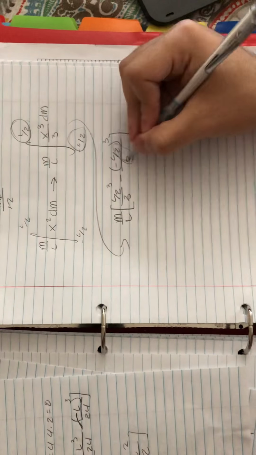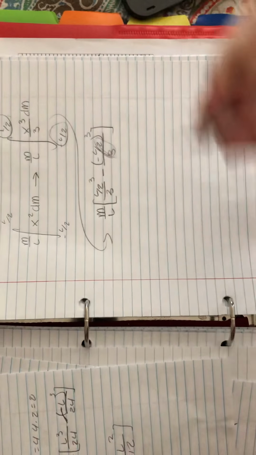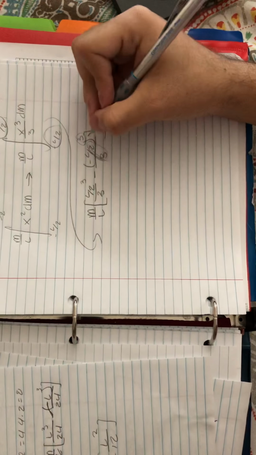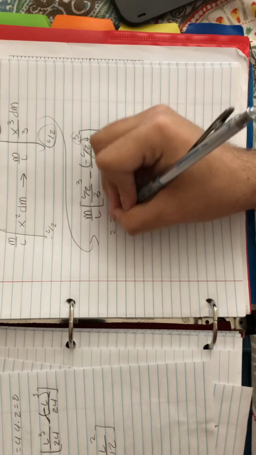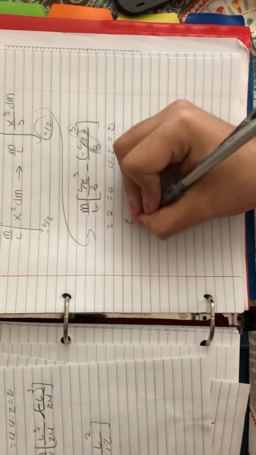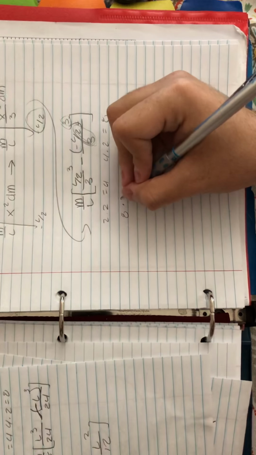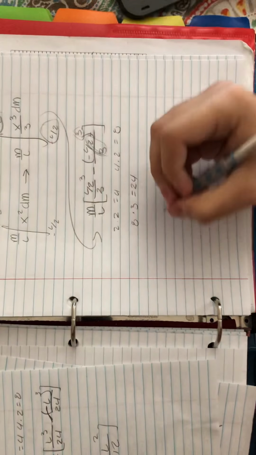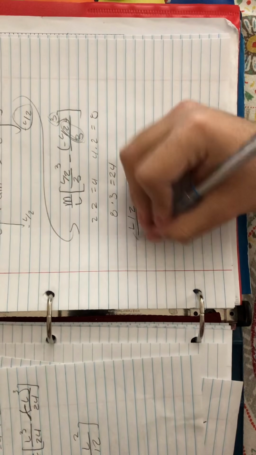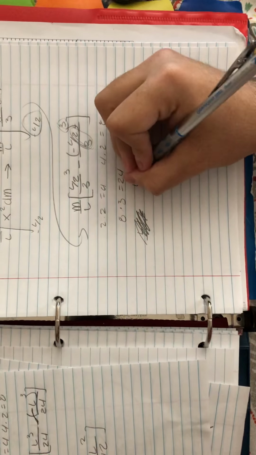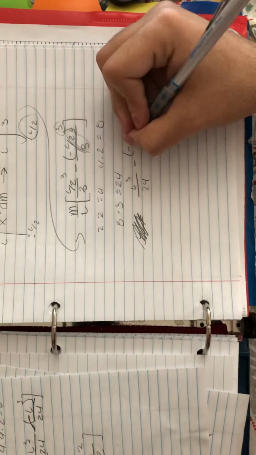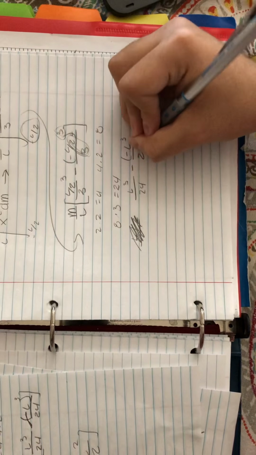In order to get rid of these denominators, we first have to cube the first denominator. So 2 times 2 is 4, and 4 times 2 is 8. And 8 times 3 is 24. So actually, we have L cubed over 24 minus negative L cubed over 24.